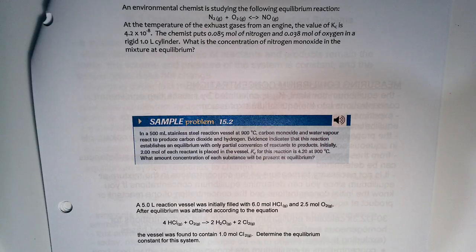Exhaust gas from the engine, the Kc is 4.2 times 10 to the minus 8. The chemist puts 0.085 moles of nitrogen and 0.038 moles of oxygen in a rigid 1 liter cylinder. What is the concentration of nitrogen monoxide of the mixture at equilibrium?